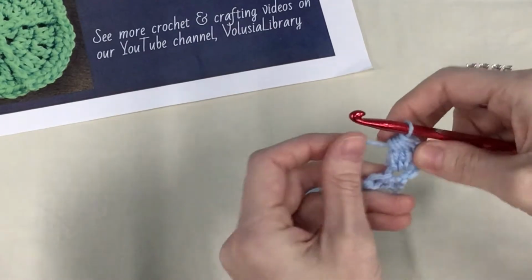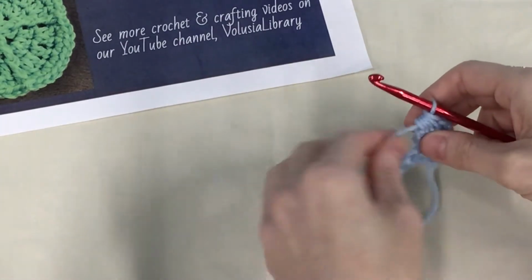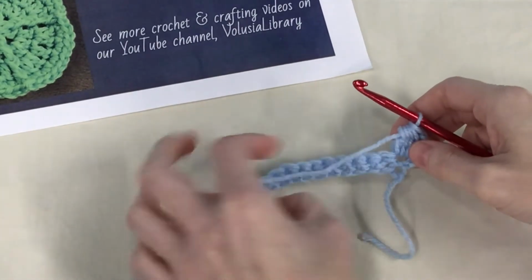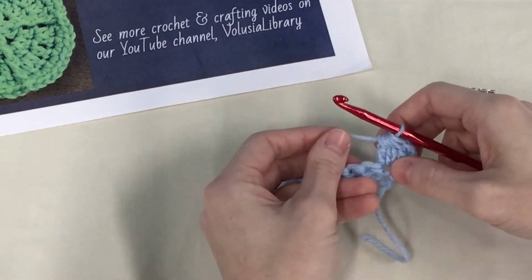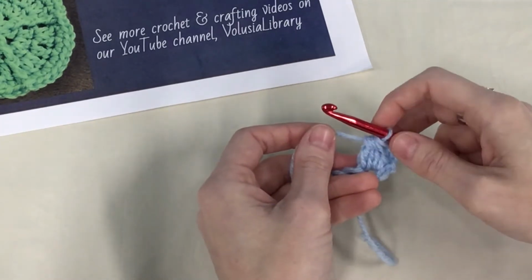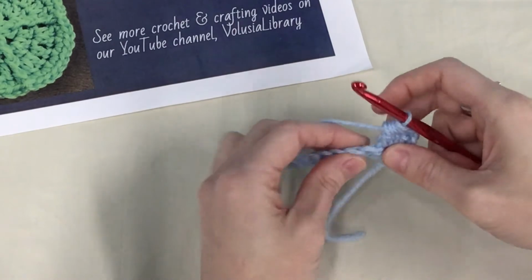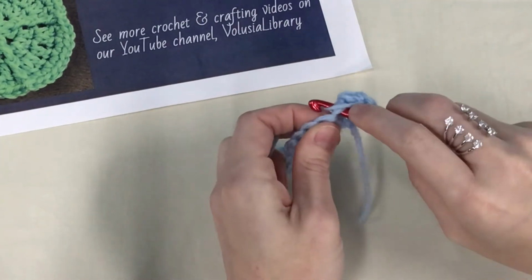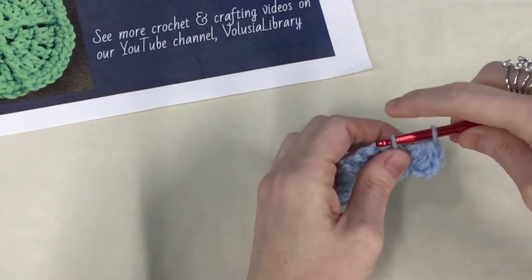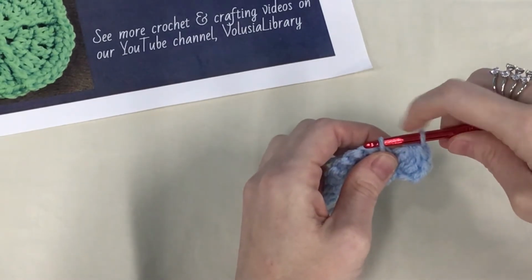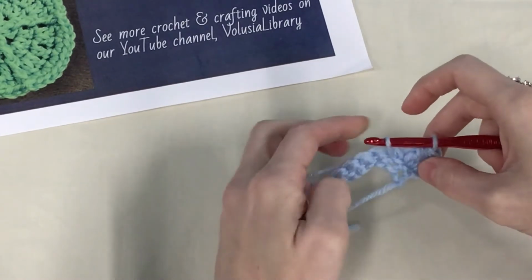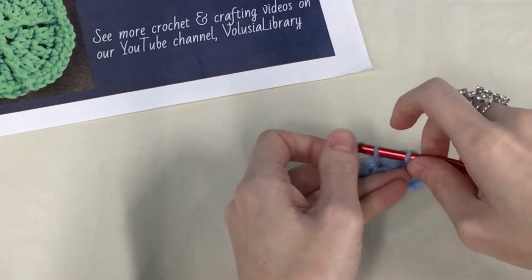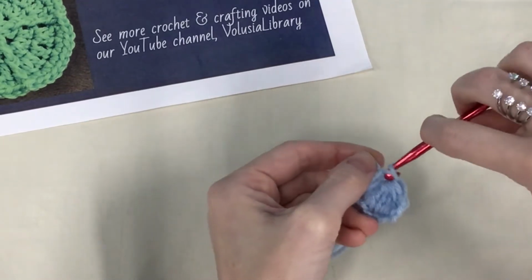All right, now here's your cluster, and this is exactly what we did in our special stitch series. But to make it a texture stitch, instead of chaining 1 to secure it, we're going to go immediately down into the next stitch and create a single crochet. So insert, pull up a loop. Now this one is really short, this one is really high, they're far away. That's okay, you can still do a single crochet with it. So yarn over and pull through both of those loops.